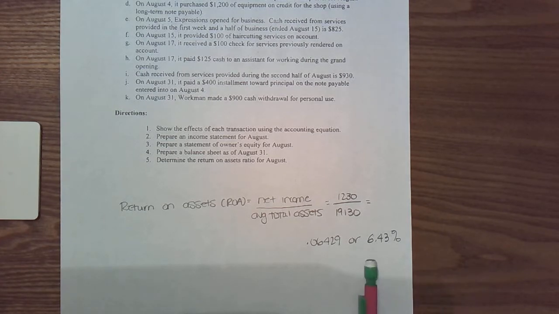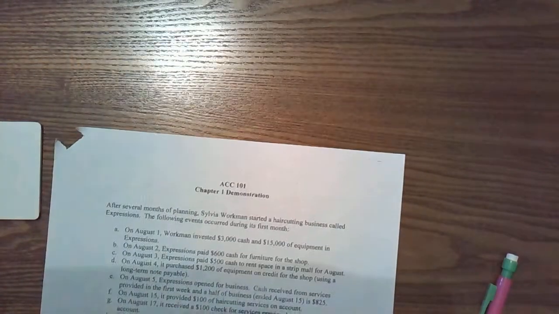So 6.43, maybe their competitors are at 7, their ROA isn't as good as their competitors, maybe their competitors are at 6, then they're doing better than their competitors. So again, you want to bring that out a couple decimal places, or you want to make sure that you put it as a percent. Either way is fine.